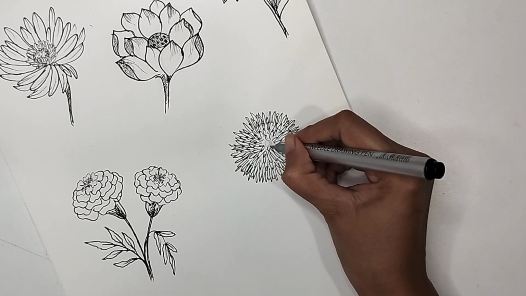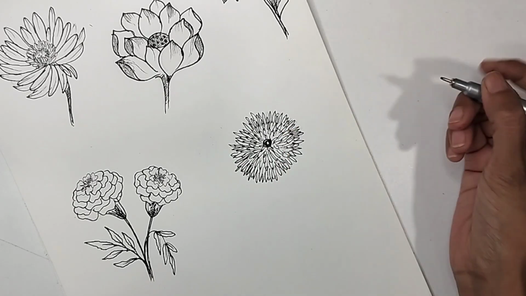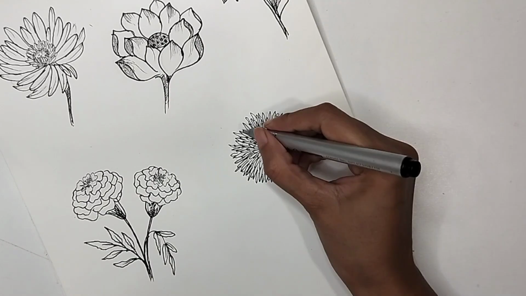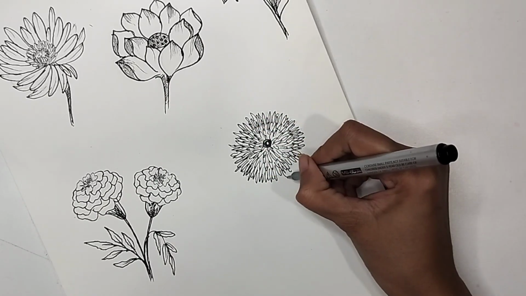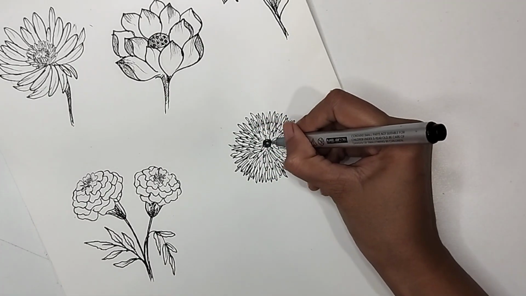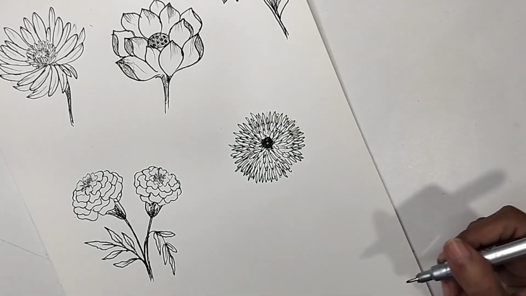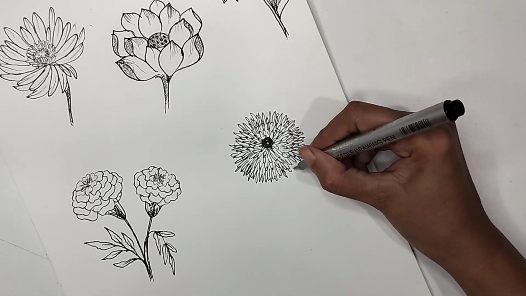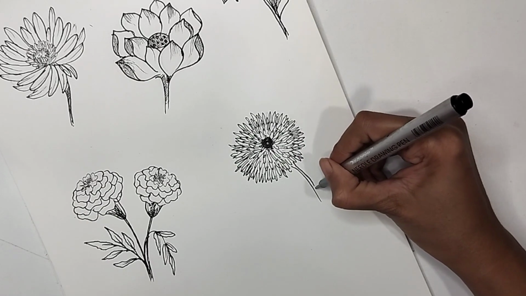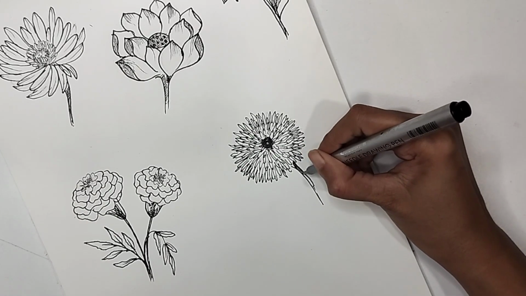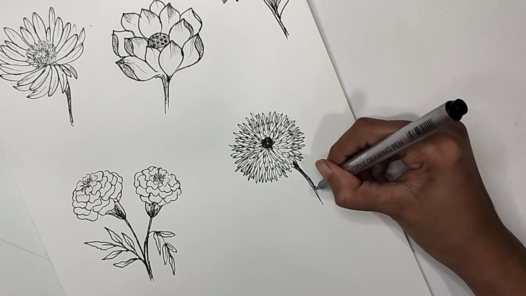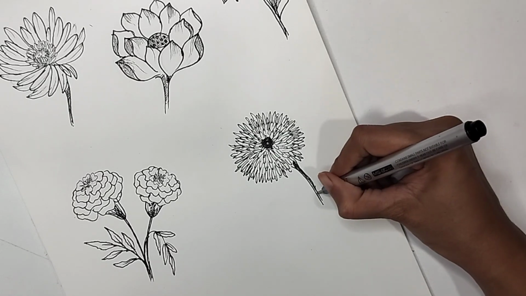Then you can create the center part of the flower a little darker as compared to the petal area. Now this one is the normal perspective. The flower is facing towards you, so we don't need to think much about oval shape or round shape. You can simply create a round, and then you can create stems and leaves.